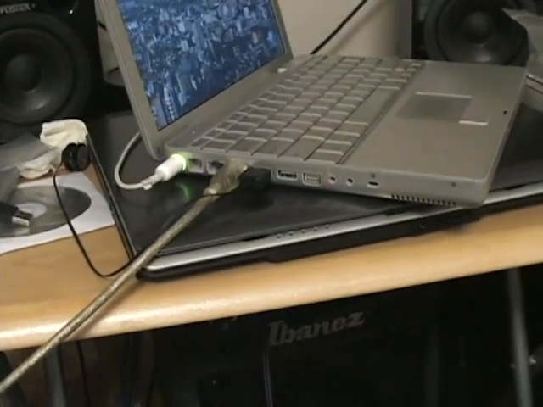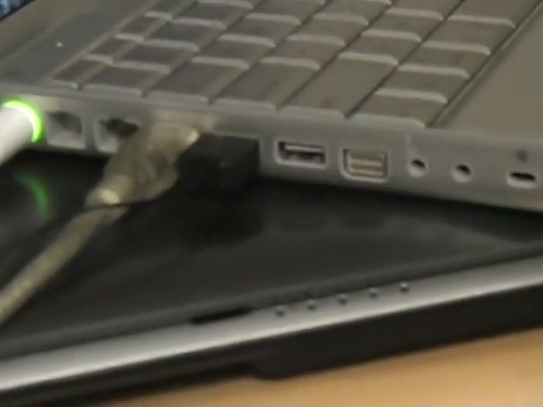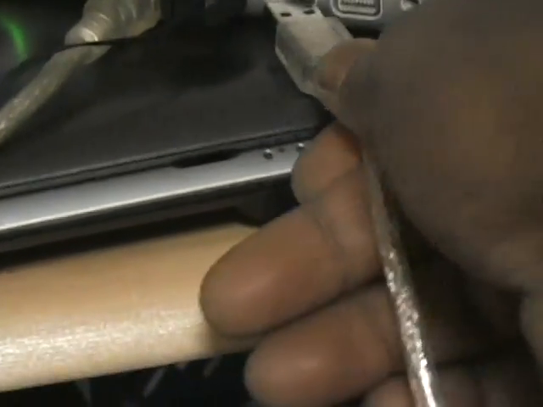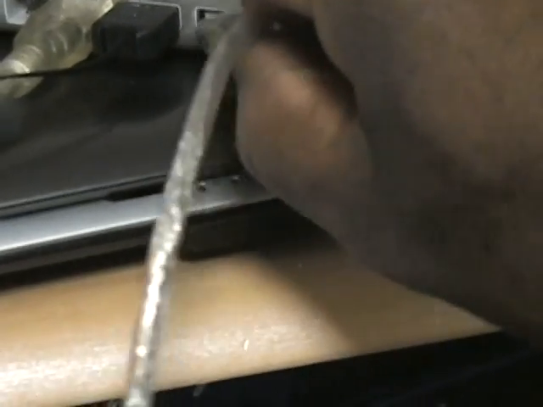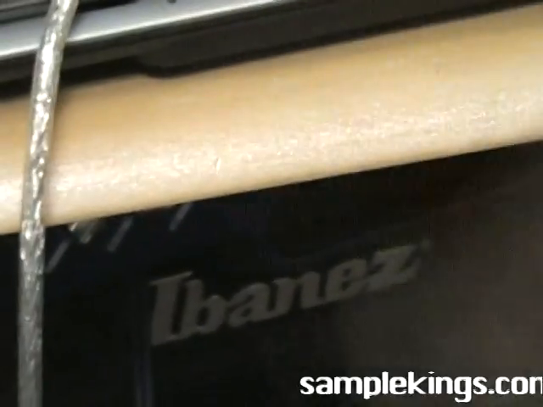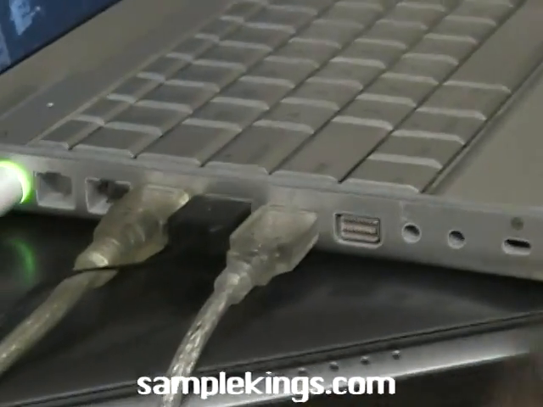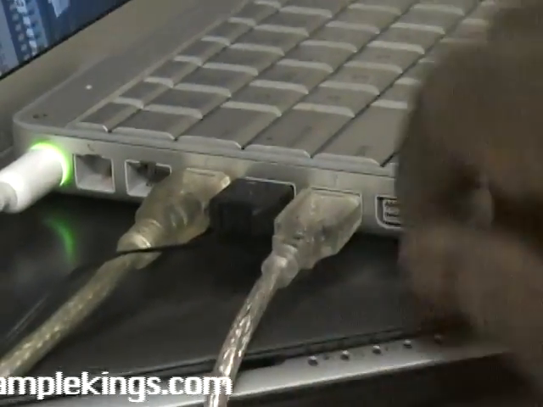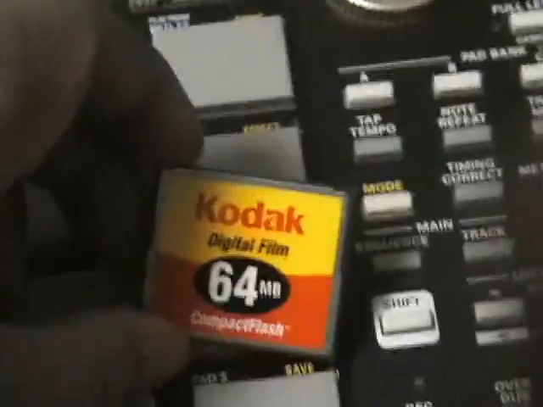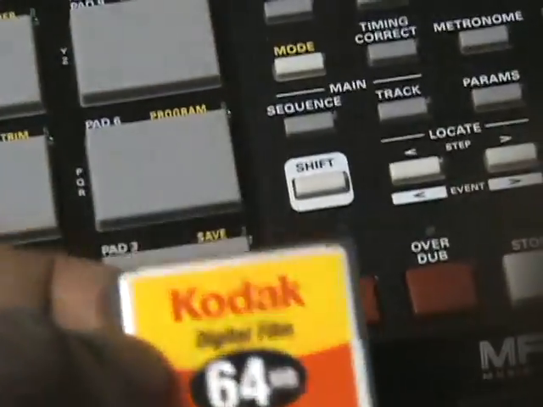So here's my computer. I've got one more plug to plug in here. Another USB cable, and it goes right there. Let's put this in here. Make sure I got it in properly. And there it is. Got it plugged right in there. And now before I can get busy, I'll take a compact flash card.